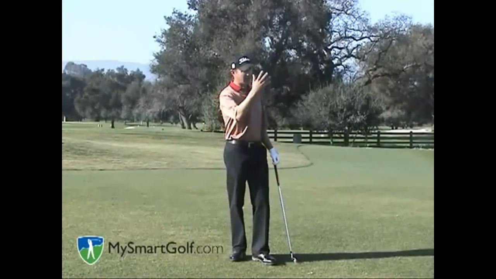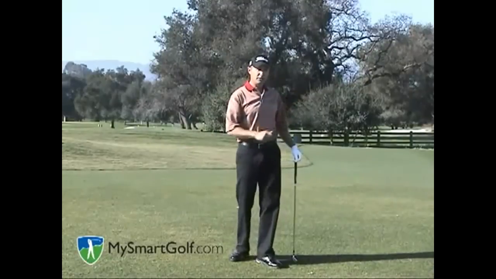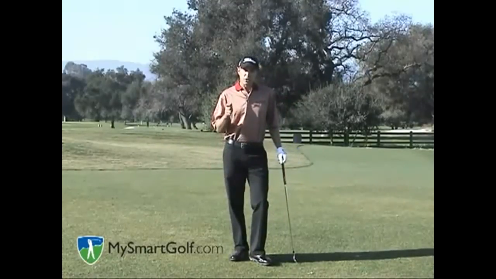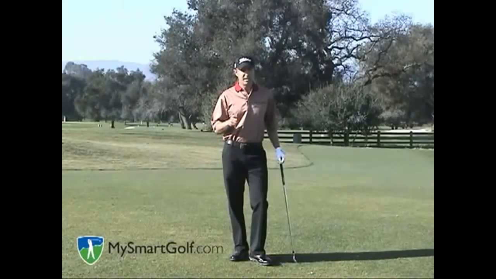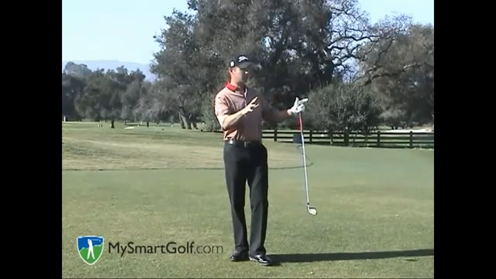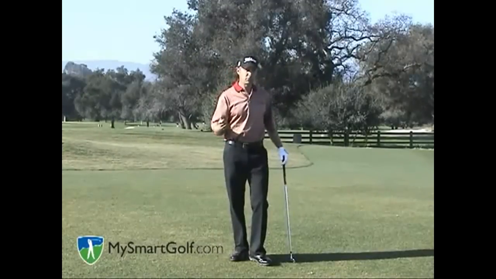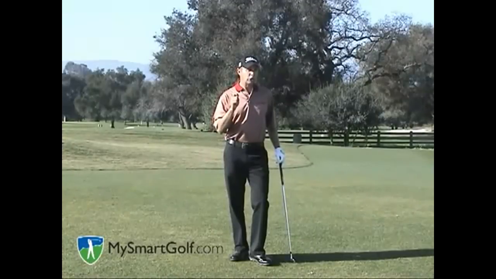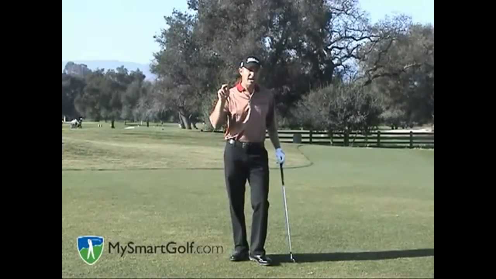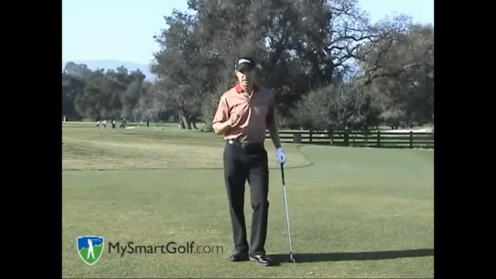For Nicklaus, it was a high fade. For Tiger, it's a low fade. For Tom Lehman, it's a draw. He draws everything. So find out which one's the best for you and stick to that shot. Okay? All things being equal, if there's no particular situation on the golf course that makes you hit a certain ball flight, go to your go-to shot. And then learn how to hit all 9 of them, so when you are in the situation where you've got to move the ball around, you've got that in your arsenal.